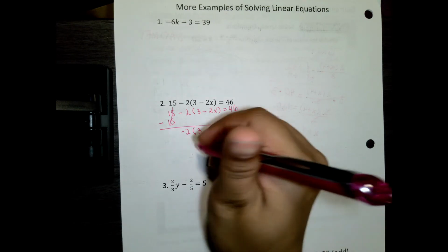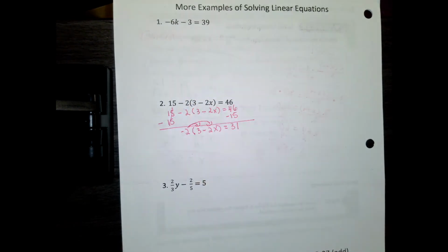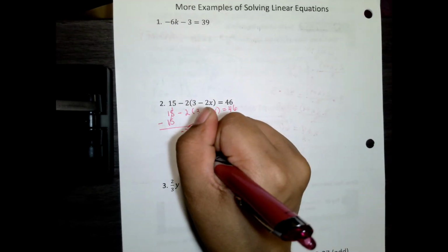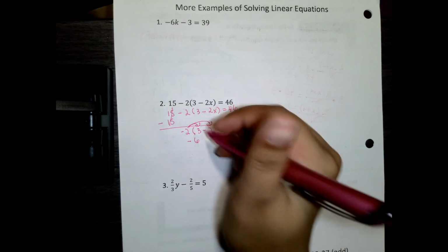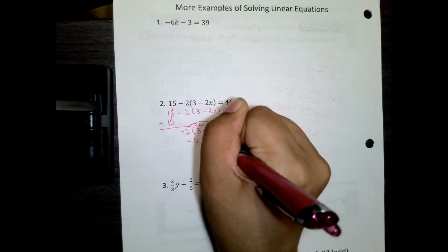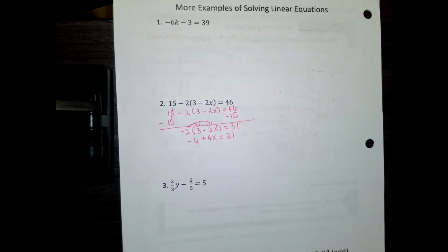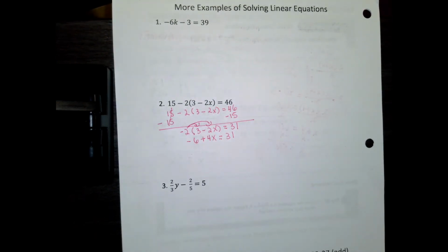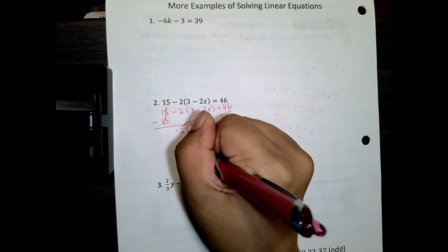So, what I recommend doing is using our beautiful distribution property. So, -2 times 3 is -6. -2 times -2x is positive 4x. And all of that equals 31. Notice that this is a lot easier to deal with than the fraction 31 over -2, since 31 doesn't evenly divide with 2. Now to get x by itself, we add 6.